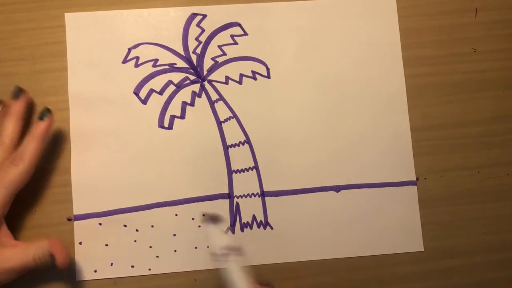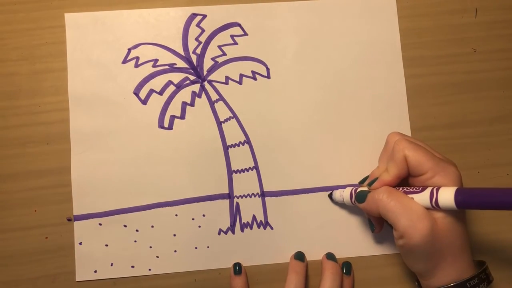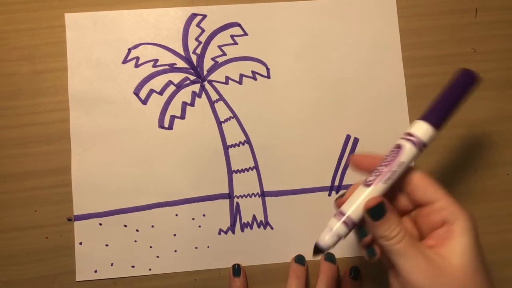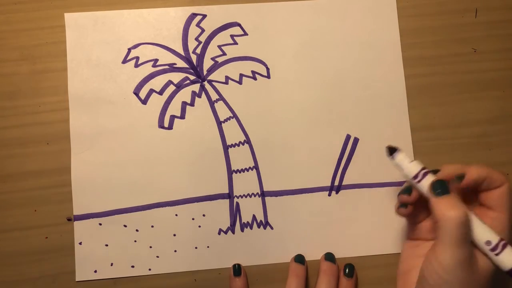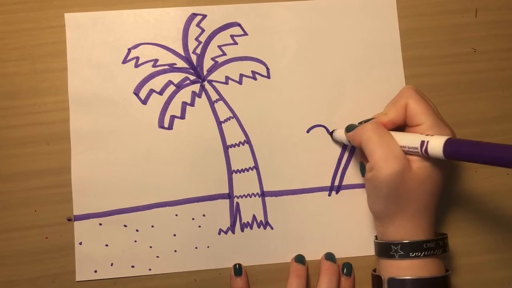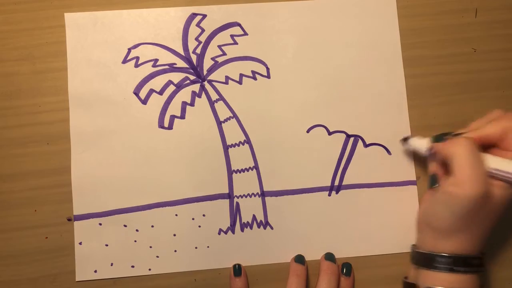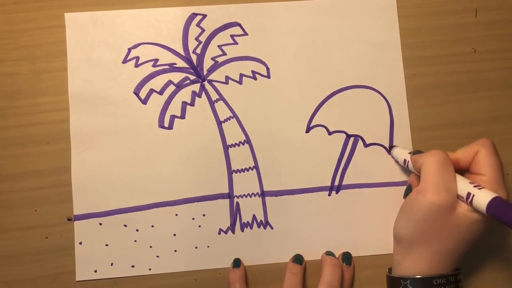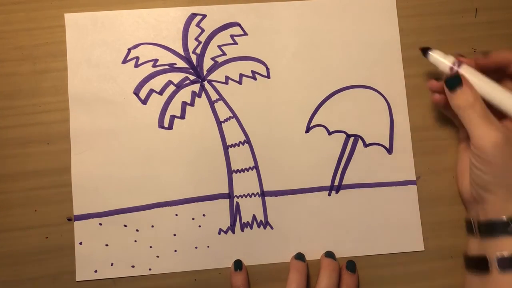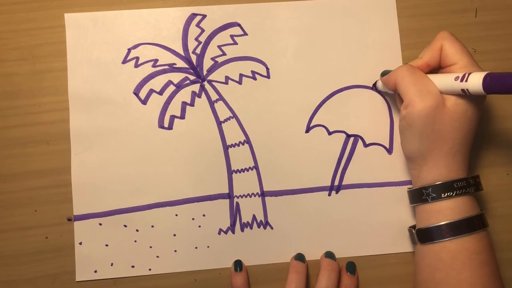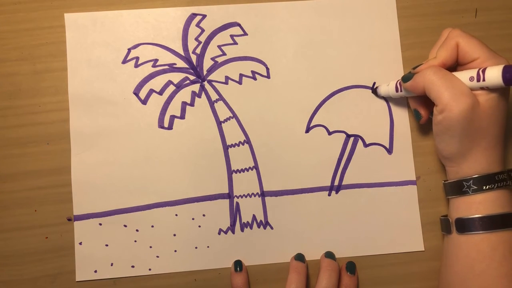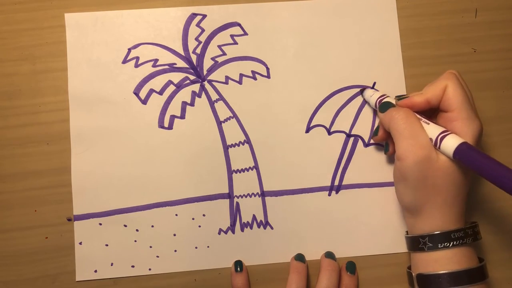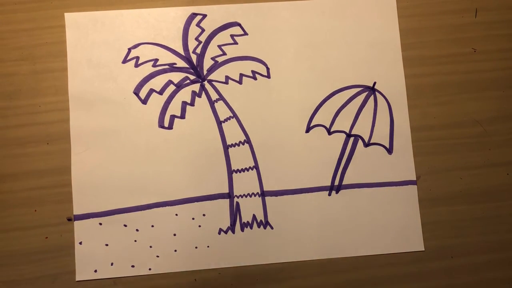Maybe I need another. Actually, let me add an umbrella. Two straight lines at an angle, diagonal lines, some more bumpy lines. Boing, boing, boing, boing. And a big rainbow line. Woo! From the middle of my rainbow, I'm going to draw a little line and have some curves come down. Touch my bumps here. I've got a little umbrella on the beach.